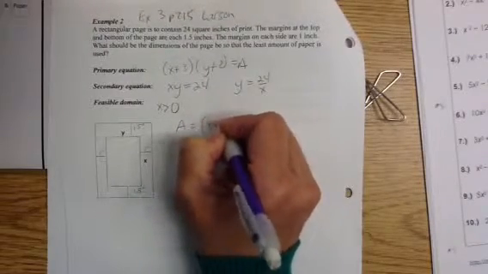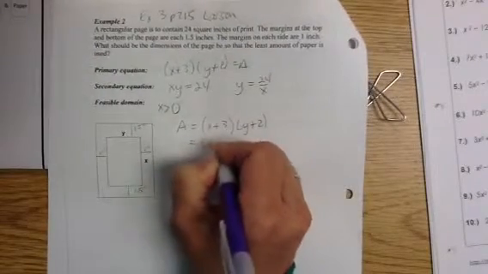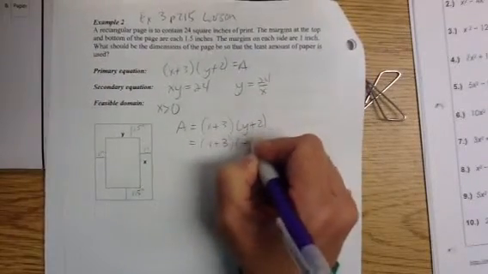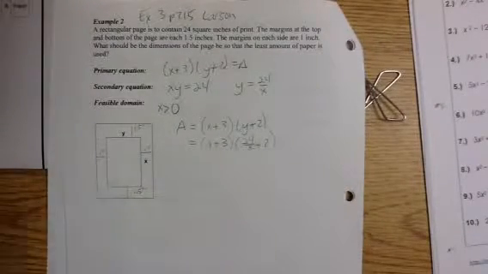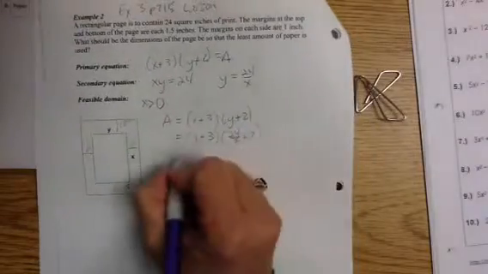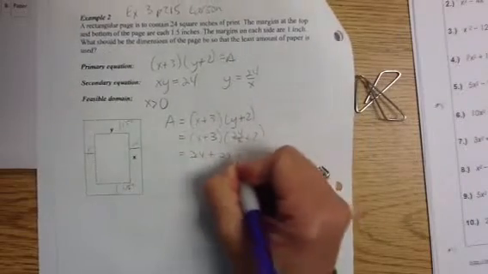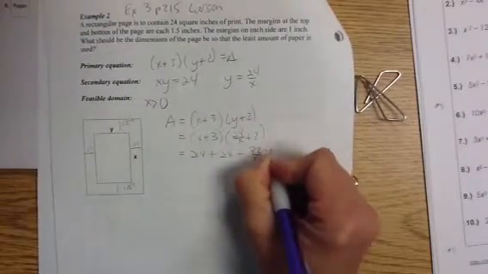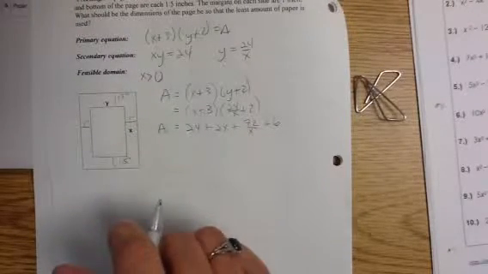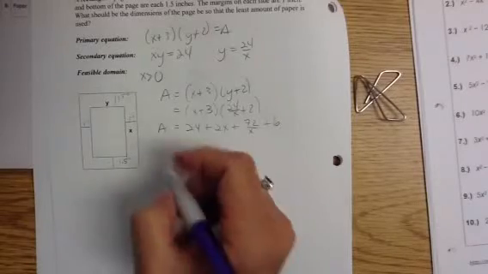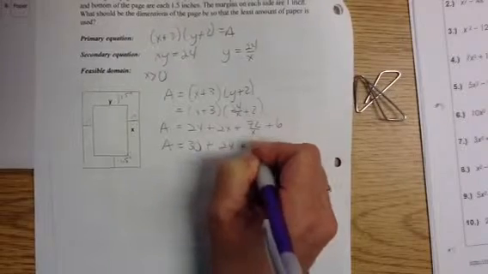It's x plus 3 times y plus 2. I'm going to substitute for y: 24 over x plus 2. We could FOIL this out because it's easier to take derivatives of it, possibly. So when I multiply this out, I get 24 plus 2x plus 72 over x plus 6. That's my area. Now I'm adding like terms, which is 30 plus 2x plus 72 over x.